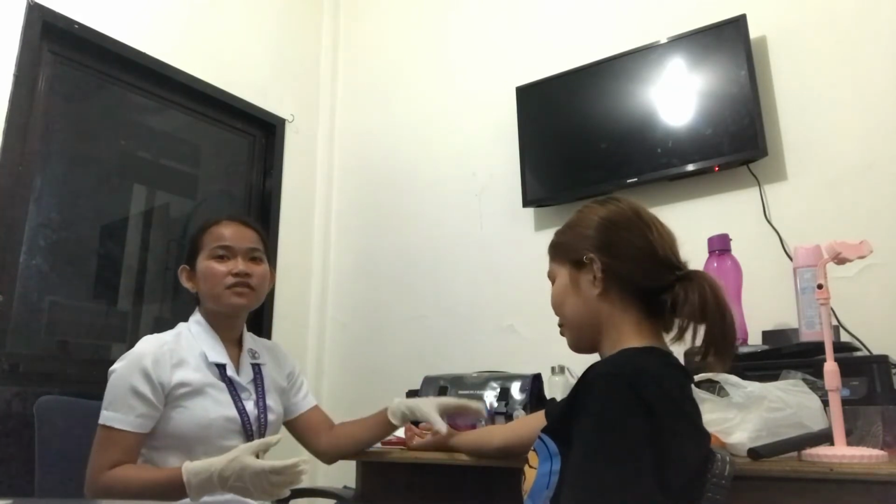After that, we need to assist the client to a comfortable position and indicate the site and due time for reading. We don't need to recap the used needle. Discard the needle and syringe in the appropriate receptacle, wash hands, document the procedure, and interpret the result after 30 minutes.